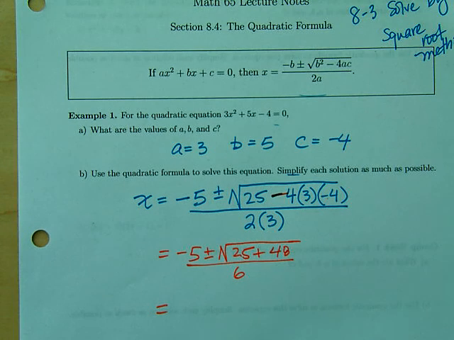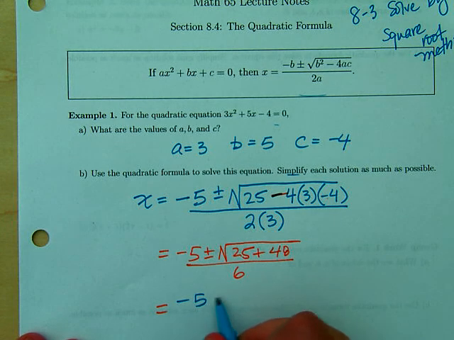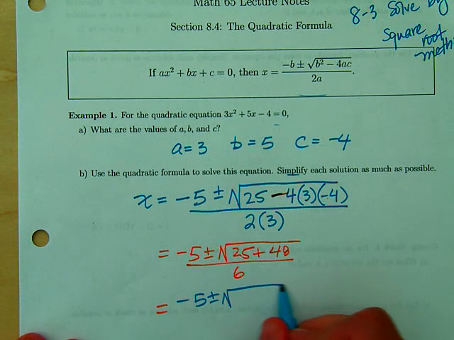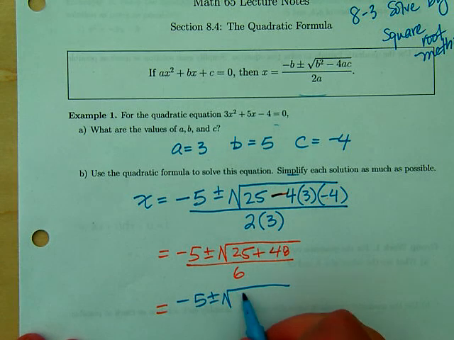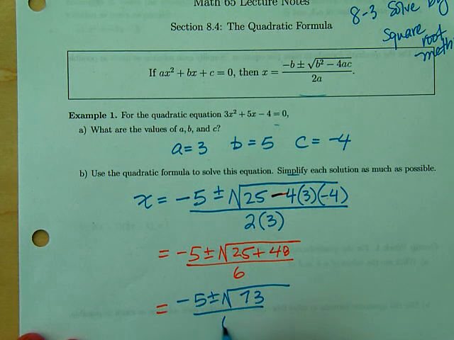Okay, keep going. So here we have negative 5 plus or minus the square root. 25 plus 48 is 73, all over 6.